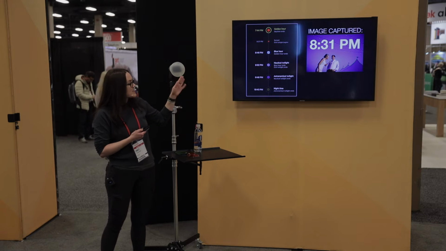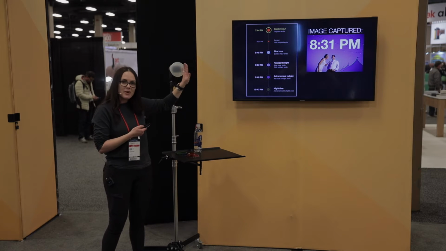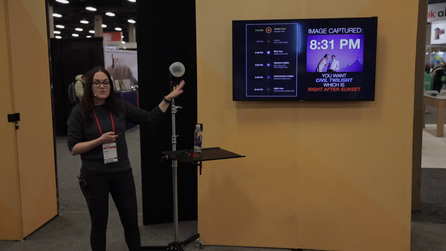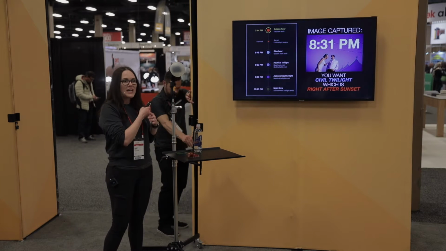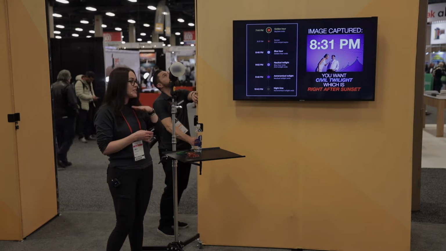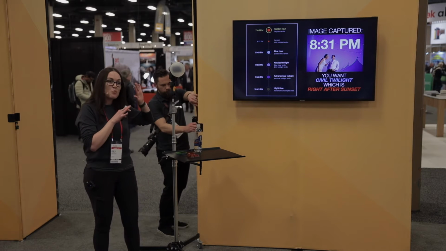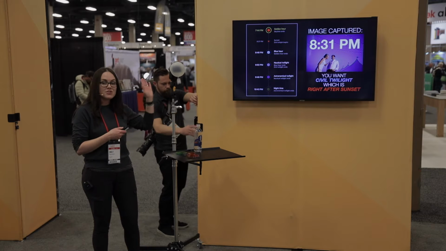So in this case, we don't care about what these blue dots say. We just want it to be right after sunset. Civil twilight is not astronomical twilight. Astronomical twilight has a whole different definition. Nautical twilight has a whole different definition. In this case, you don't want blue hour. You just want right after sunset.